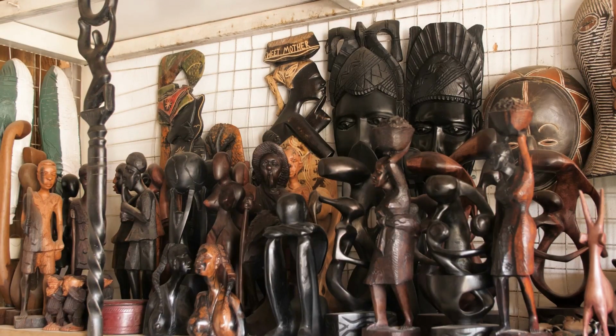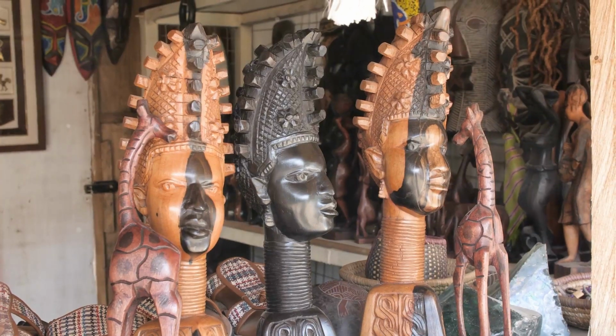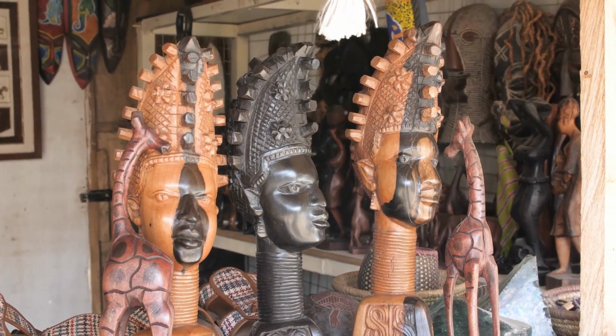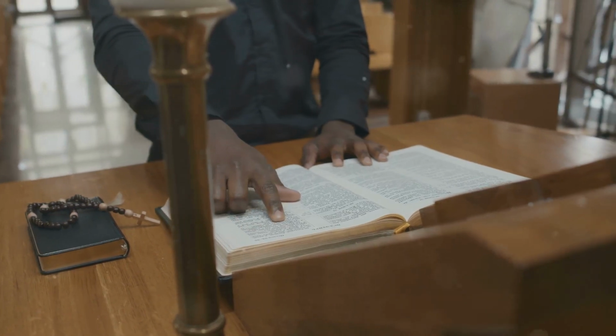With the arrival of Arabic and European languages, African literature began to take on new forms. Early written works often reflected the influence of these outside cultures. Religious texts, historical chronicles, and poetry were common genres.